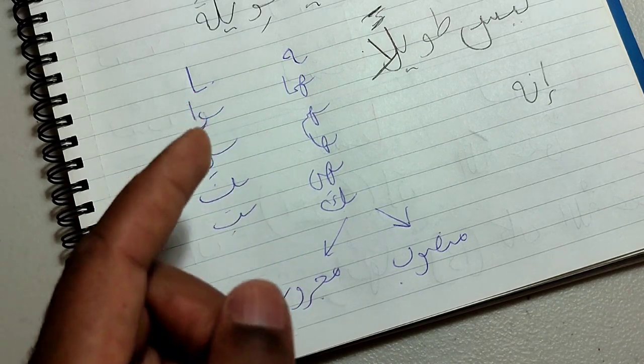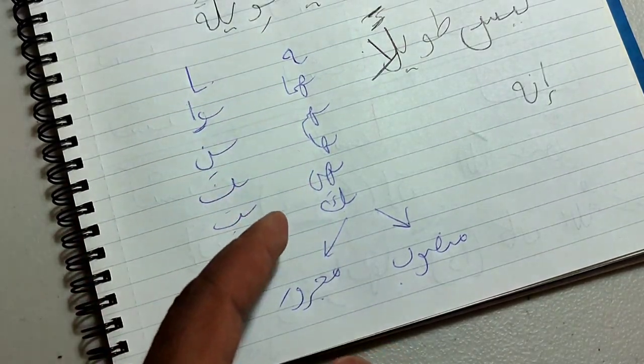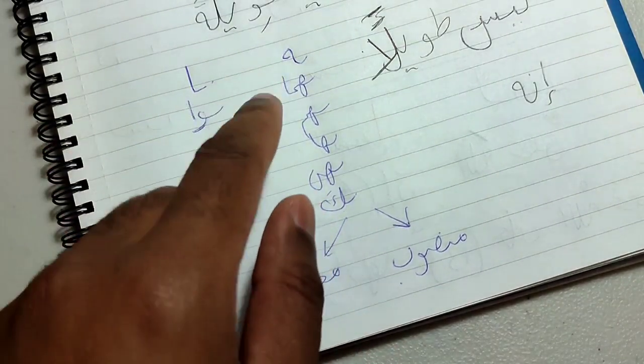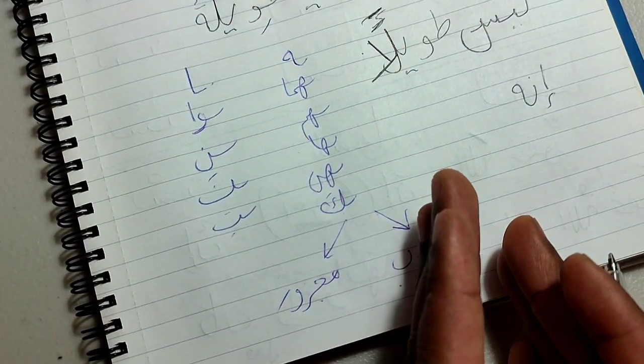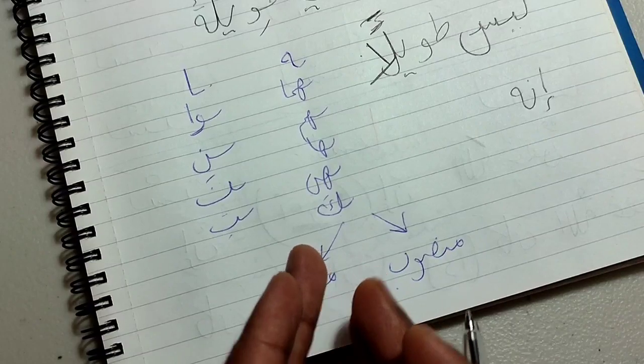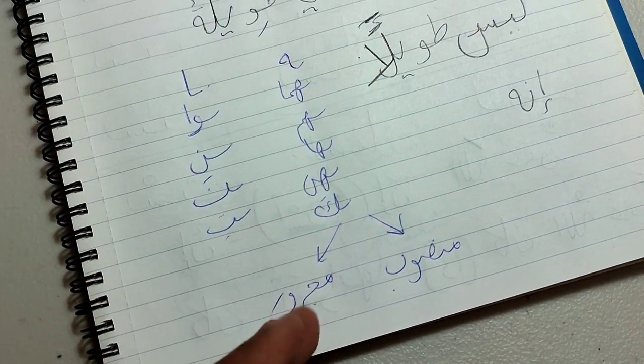We say ilayhi, ilayhima, ilayhim, ilayka, ilayya, alayya, bika, lahu, laha, lahuma, lahu. We use the same ones. Why? Because the noun which comes after harf jar is ism majroor. So we use this form.